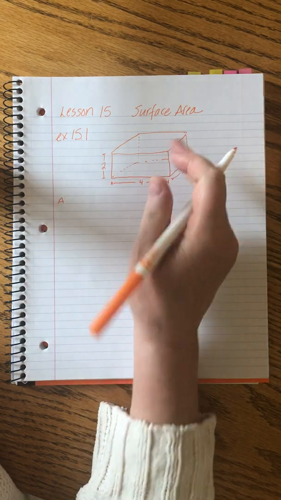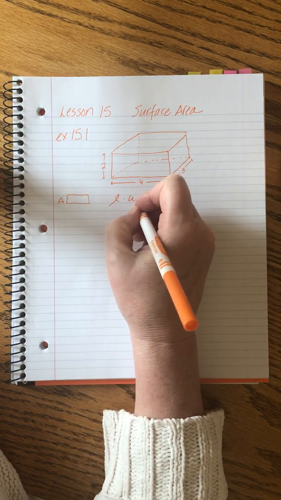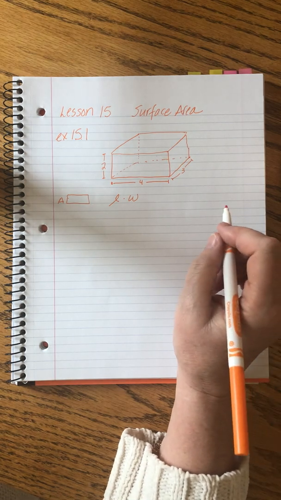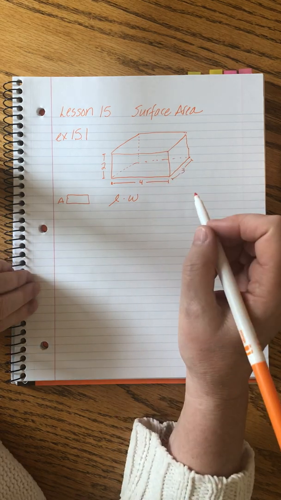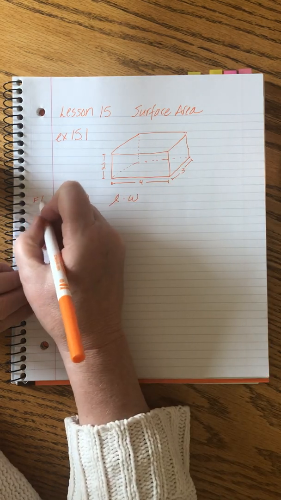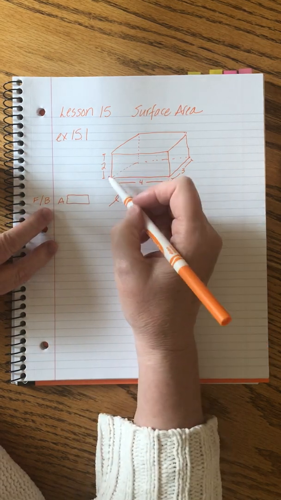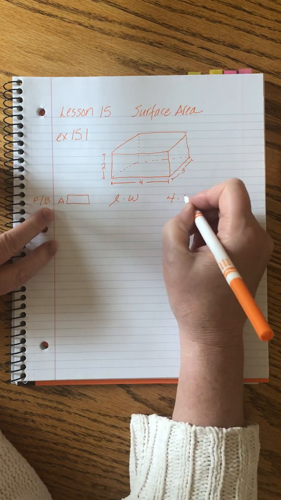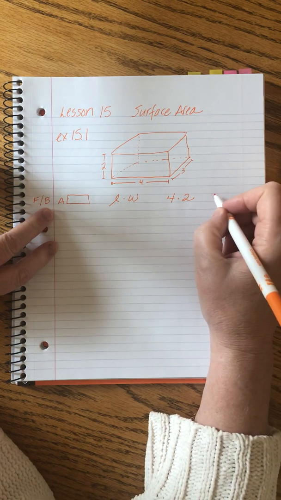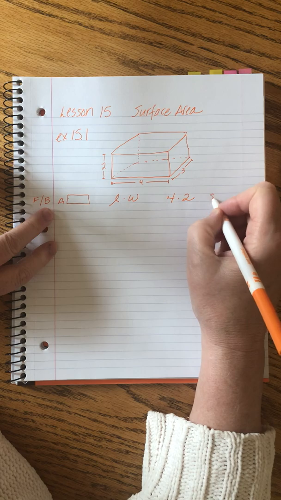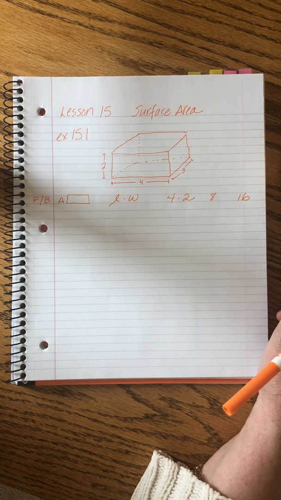To find the area of those two spaces, we're going to use the area of a rectangle, which is length times width. Now what we have to do is carefully decide what are the length and widths of those rectangles that make up the front and the back. Let's see, I need to write this so I know which ones we're doing. The front is 4 by 2. So we'll multiply those together. We get 8. And then we'll double it because we have 2. We're doing the front and the back, right?